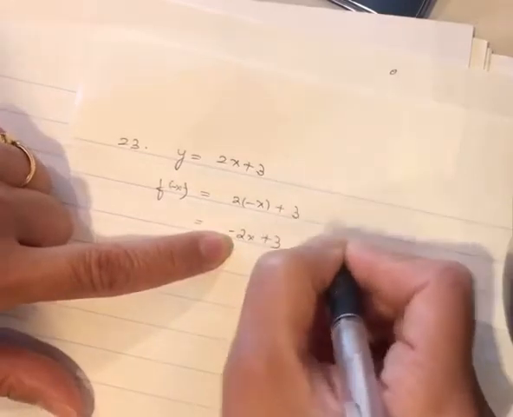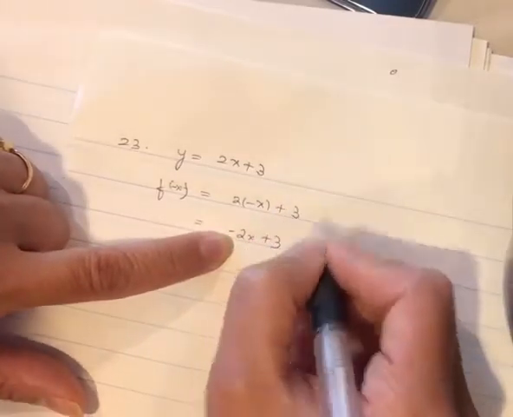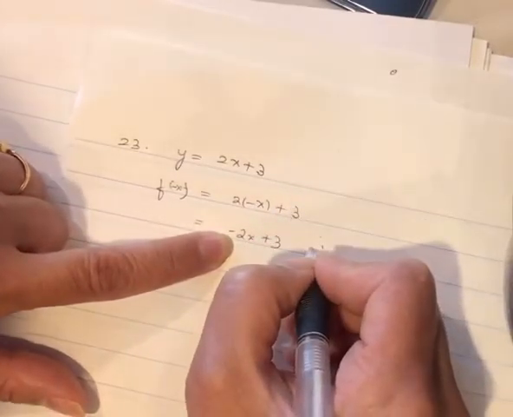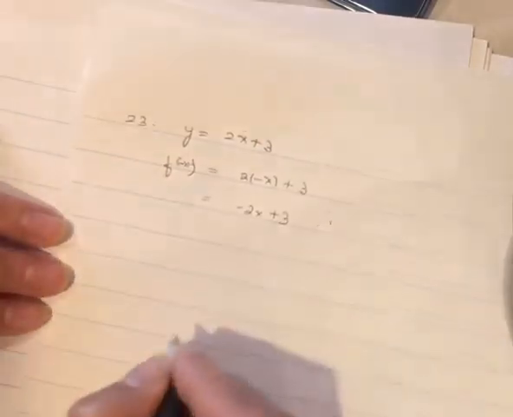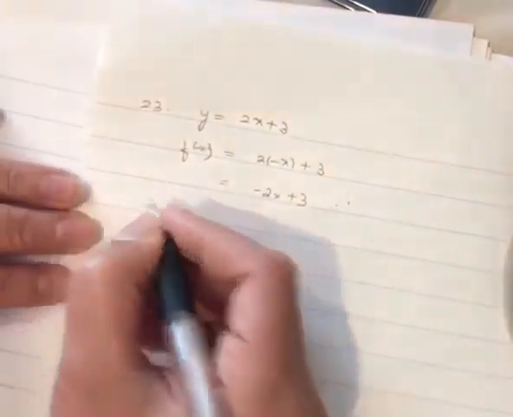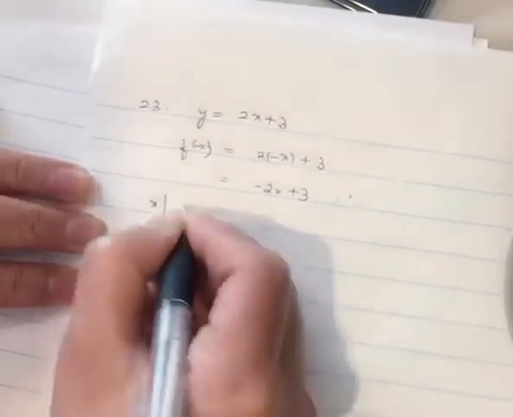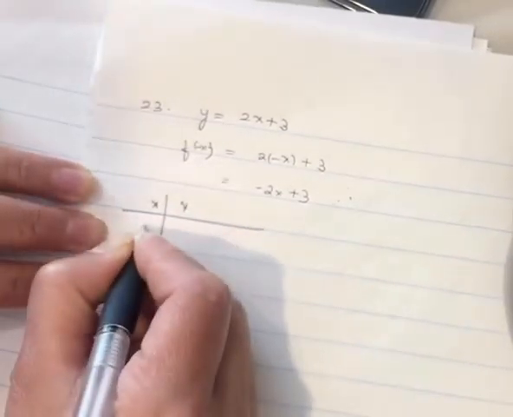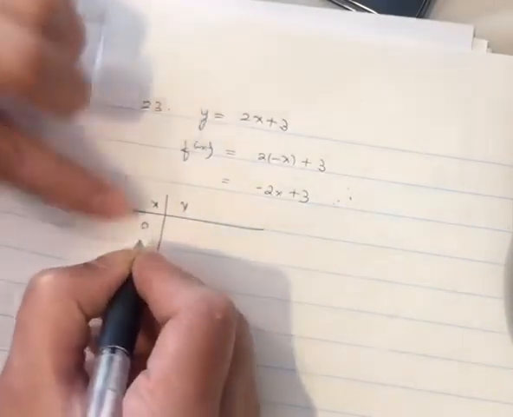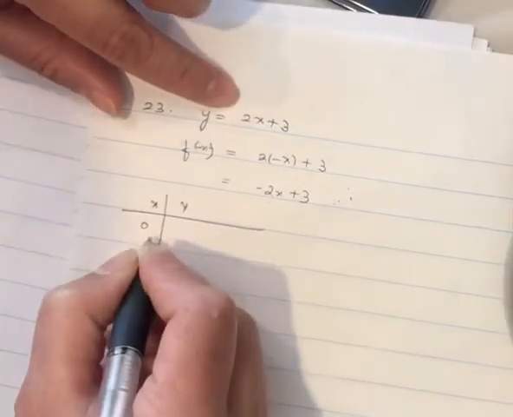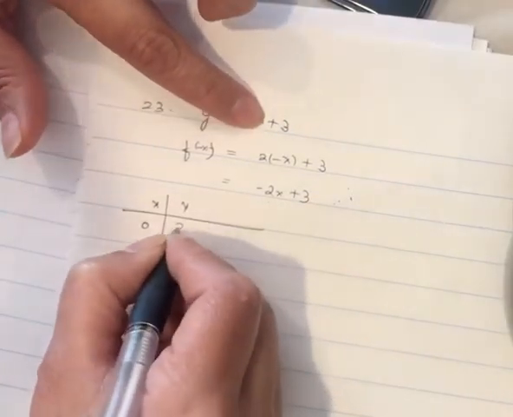This and this are not the same. They are different. So it's neither. But if we were to graph this equation, how would it look? X and y. If your x is 0, go back to this equation and put the value of x as 0. You get y as 3.